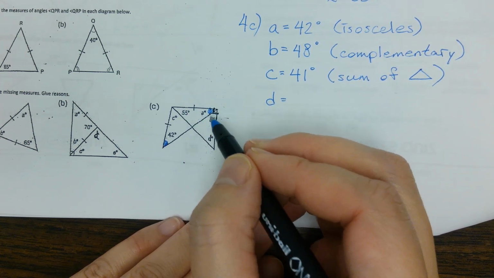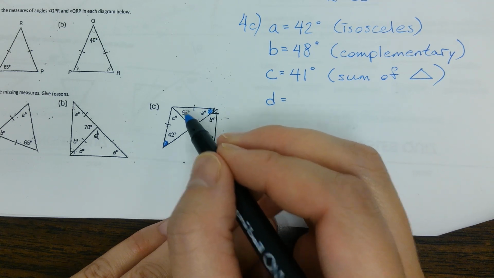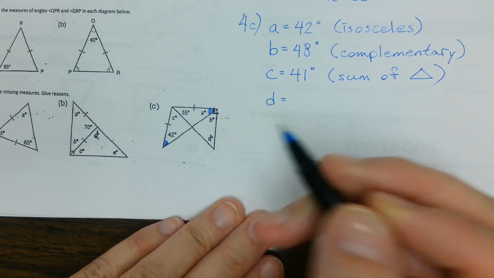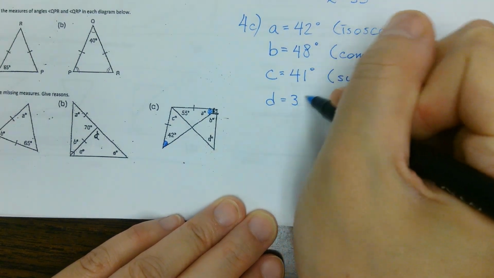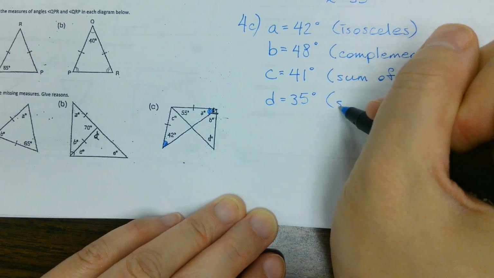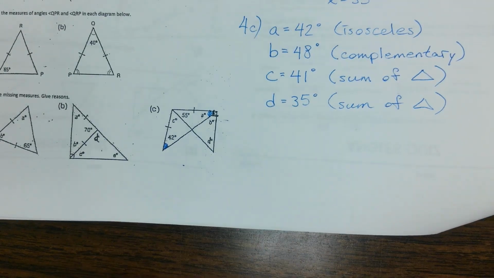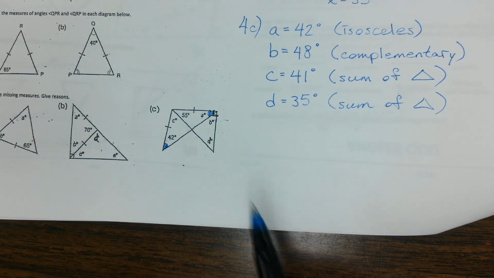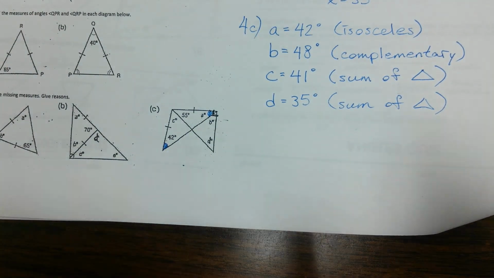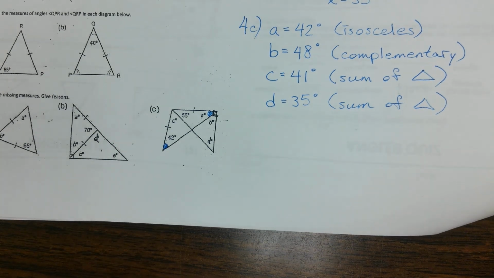So if this is 90 degrees right here, 55 degrees here, that means this is 35 degrees. And again, sum of triangle. So this one was a little tricky. You had to rotate it, tilt your head to look at it.